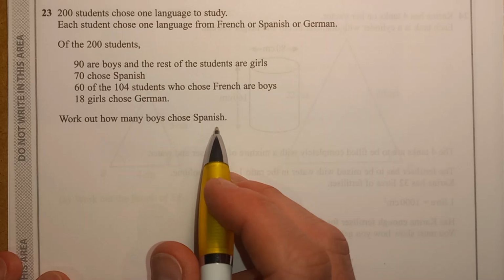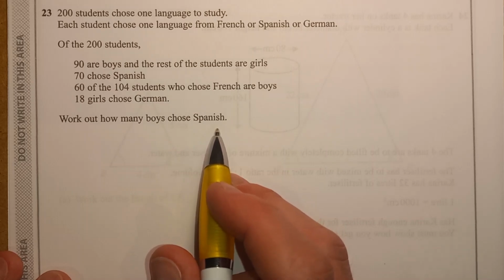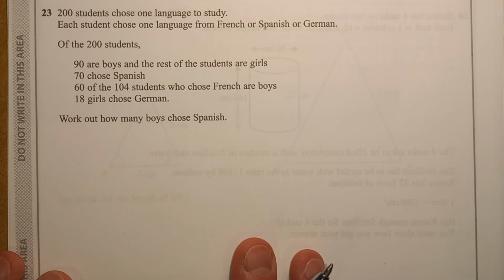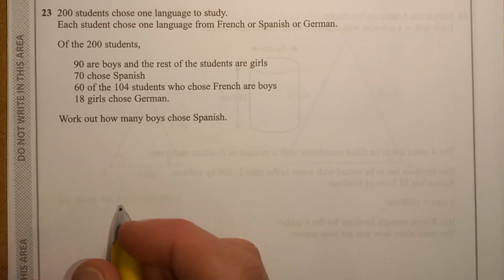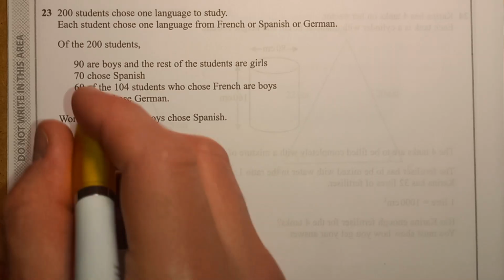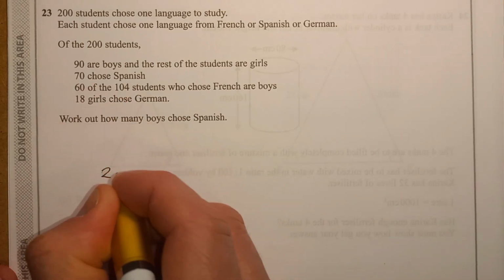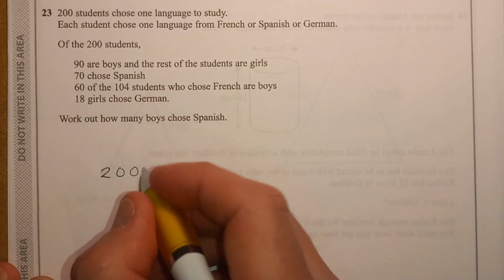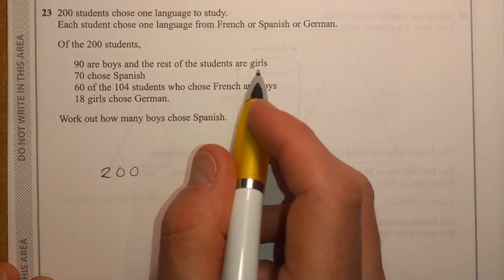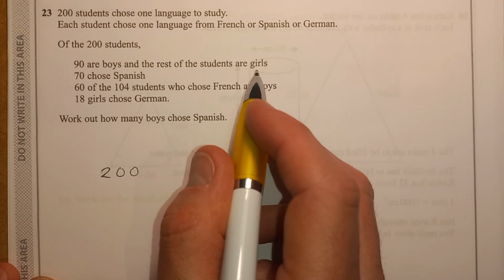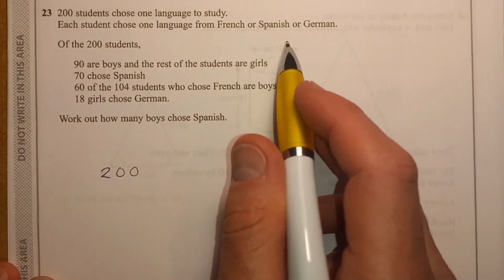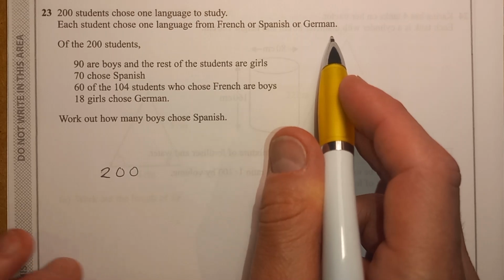Right, loads of information. So again, we want to show this in a picture somehow. You could maybe do it in a table. I'm going to do it as a sort of a tree diagram. So we've got 200 students. 90 are boys. And the rest are girls. And each one chooses French or Spanish or German.